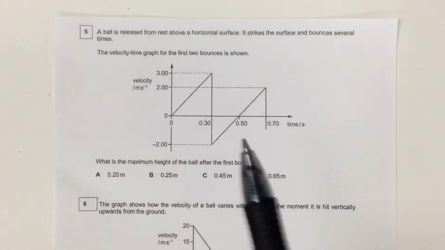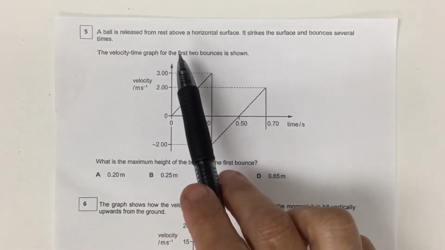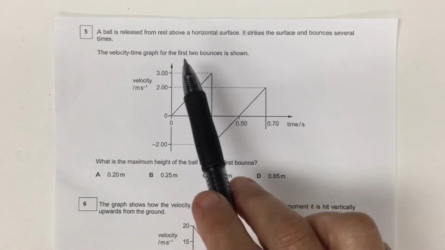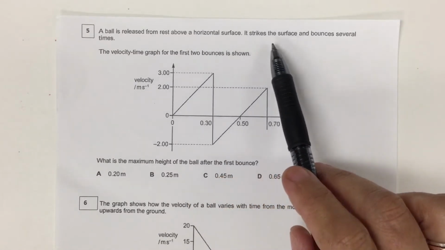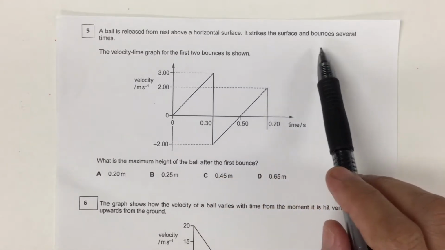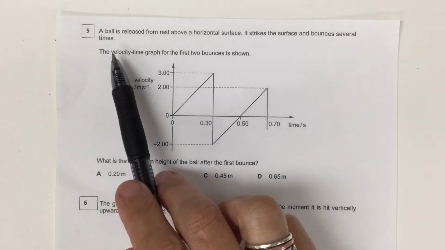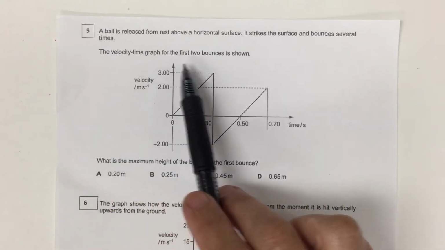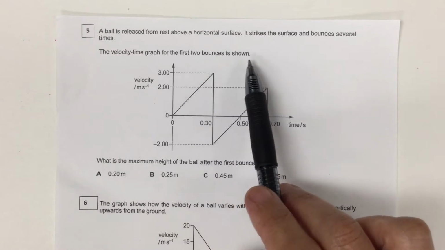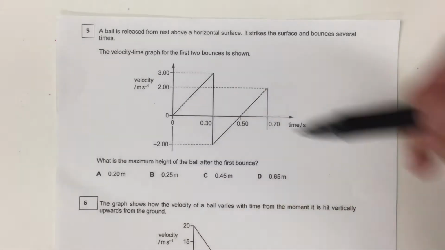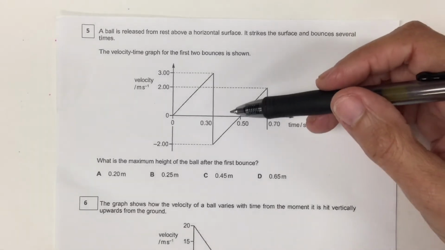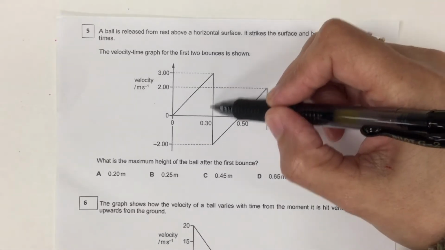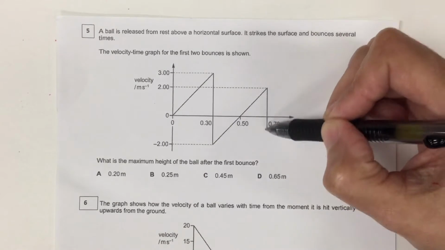Question number 5. A ball is released from rest, initial velocity 0, above a horizontal surface. It strikes the surface and bounces several times. The velocity-time graph for the first 2 bounces is shown. So how do I identify the bouncing here? I'm going to give you a hint. Every time that you see this vertical line, that's the bounce.